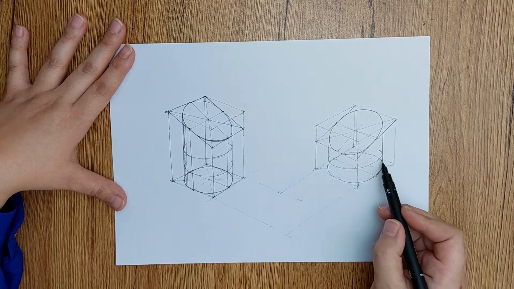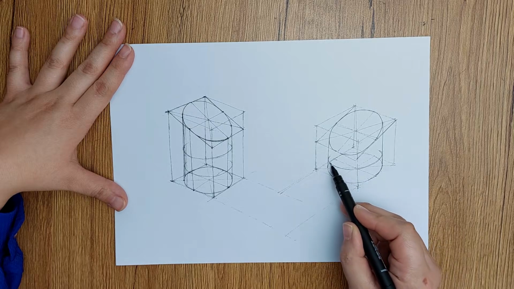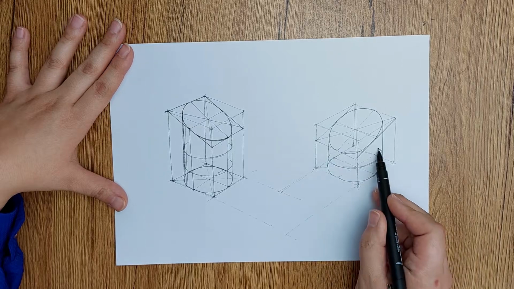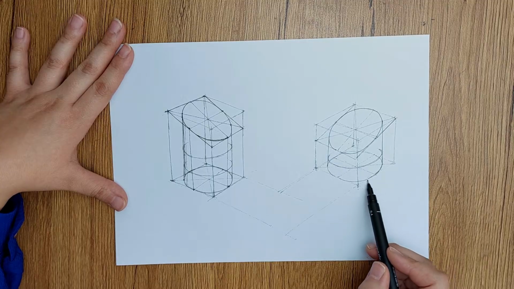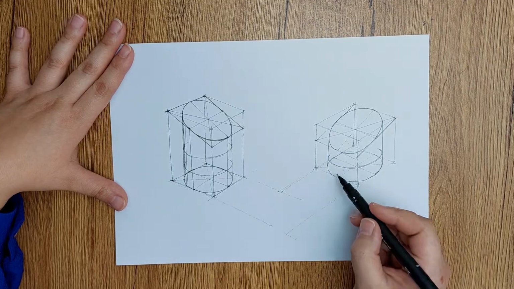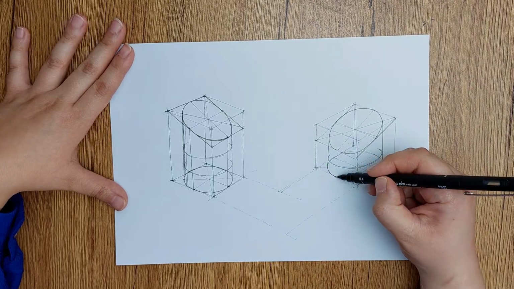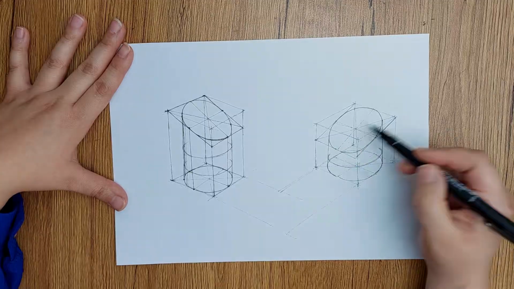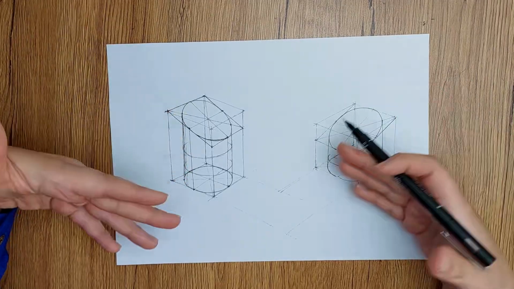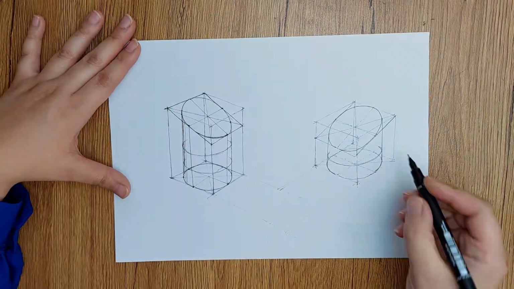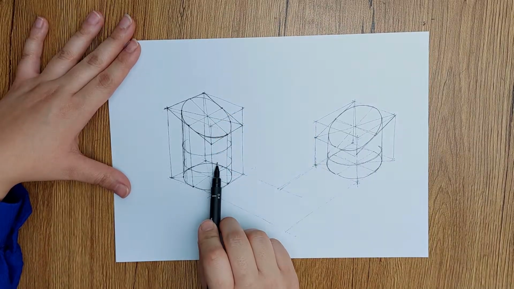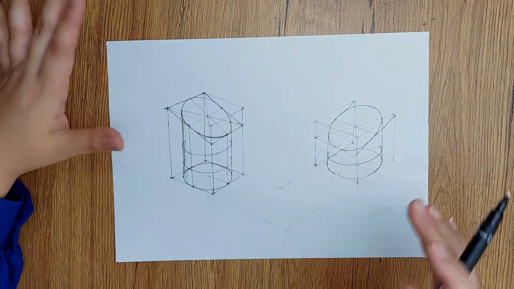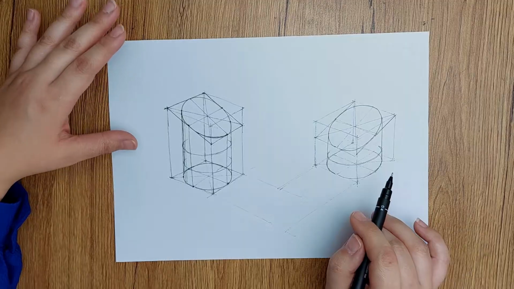Be careful that I'm drawing this ring, this floor line, parallel to the base and the bottom base of this cylinder, not the oval, the actually oblique one. Okay, now I have the levels. Now I can link them in a correct way.